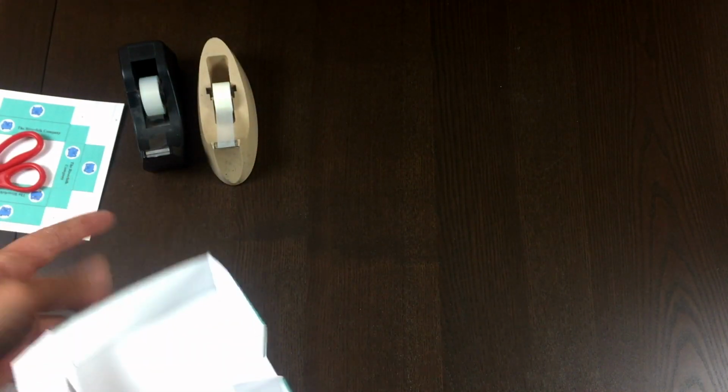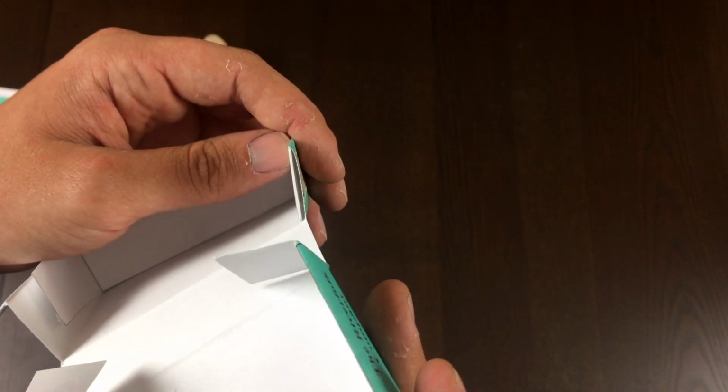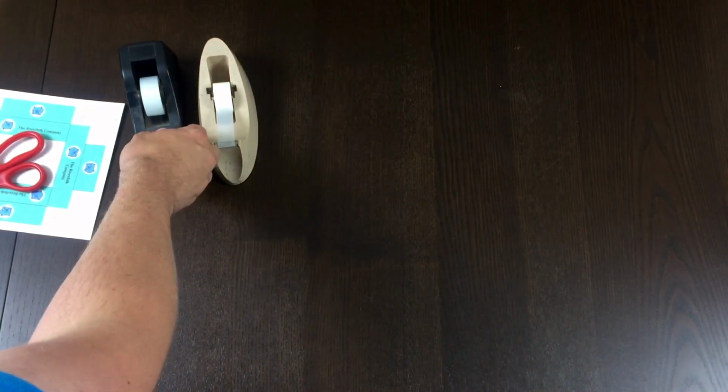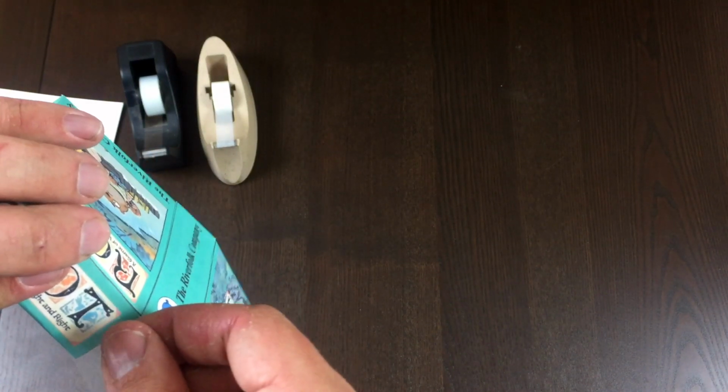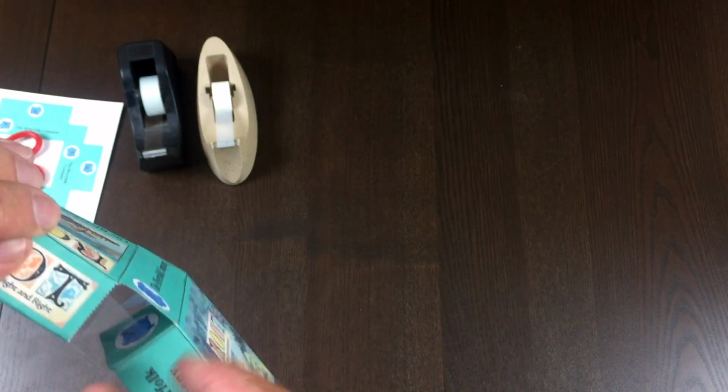Okay. Now you might be wondering why I have the other tape here. Here's why. I don't like the look of that opening right there. It's a stupid, silly thing. You can ignore it if you want to. But since I'm going to be taping on some printed stuff, I want this tape to disappear. That's why I use that tape.